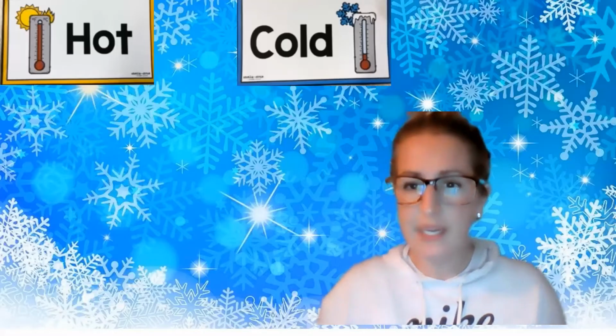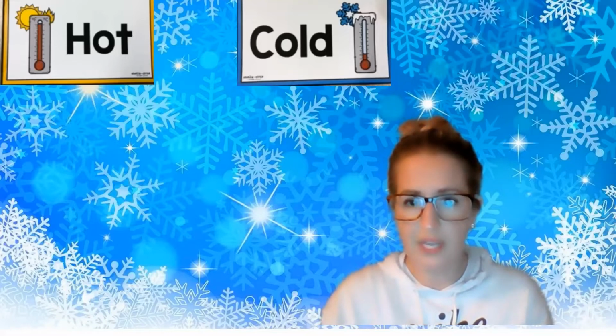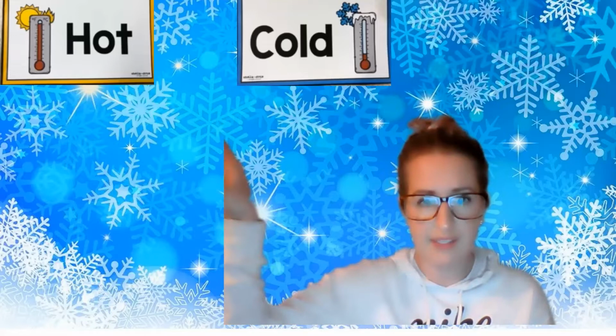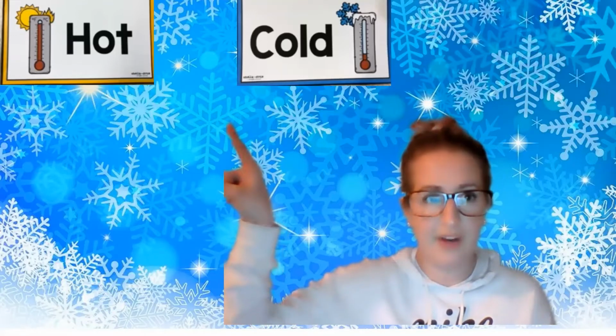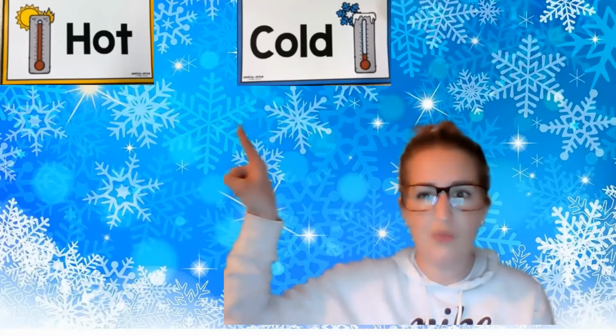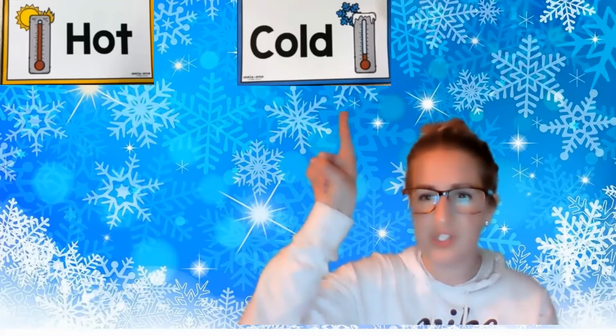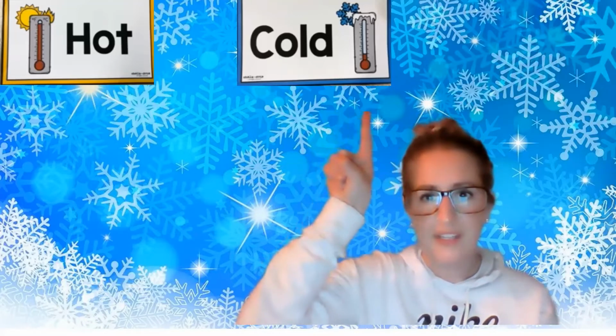Hello, and now it is time to do our circle activity. For our circle activity, we are going to be talking about things that are hot. I have the word hot up there, and you can see a sun and a thermometer that shows a really hot temperature, and things that are cold. Like this, I see a snowflake and some snow and a thermometer that shows the temperature that is cold.